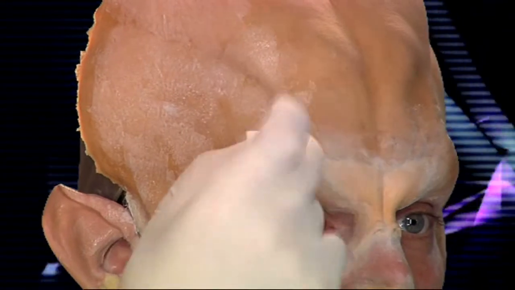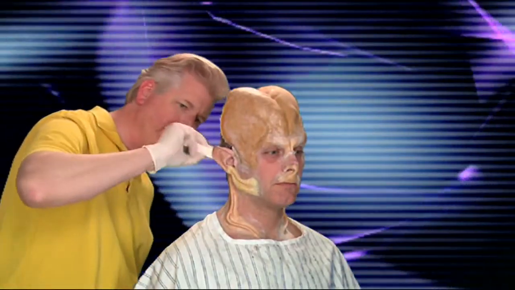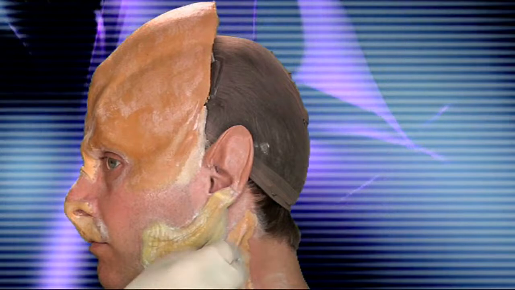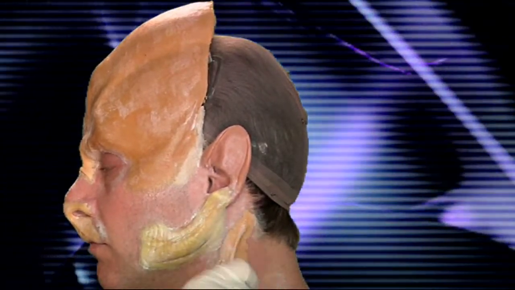Using Graftobian's Pro Adhesive, he stipples two thin layers not only over the appliances, but slightly into the surrounding skin. He force dries this using a hairdryer on a low setting.